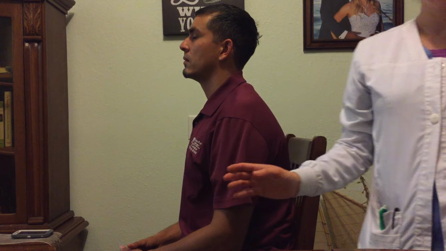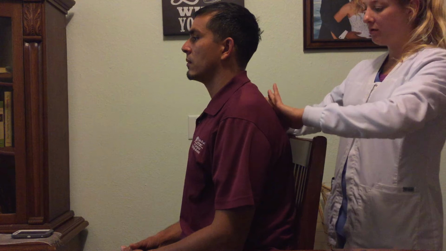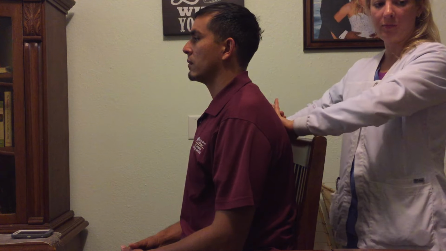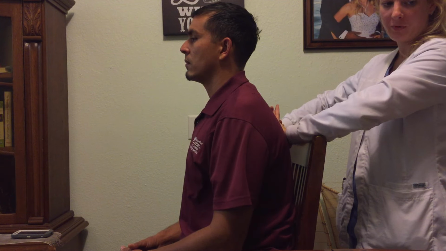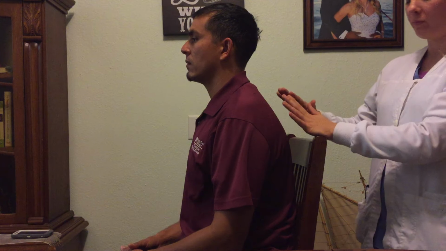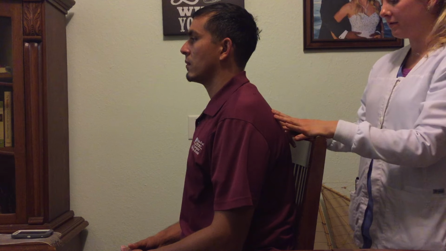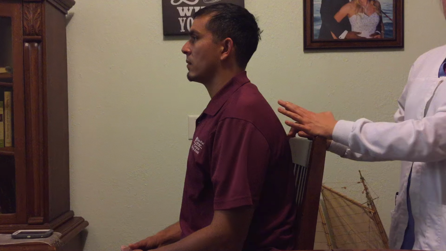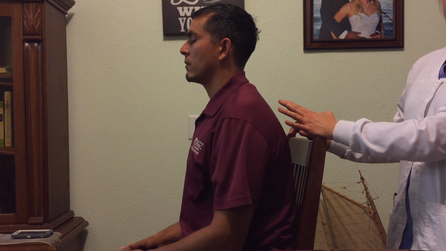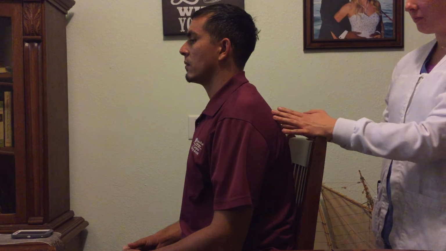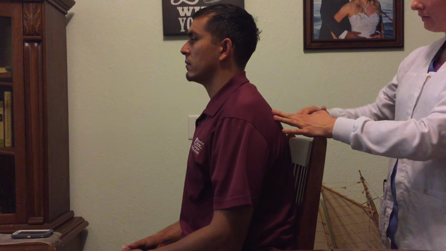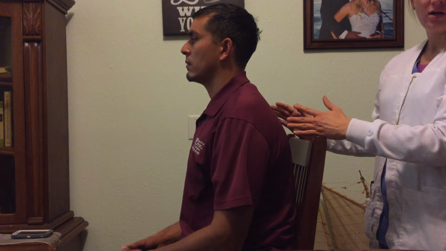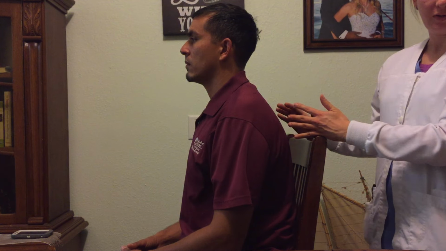Now, next I'm going to percuss the thorax systematically, starting on the back. I'm going to work myself on both lateral sides of the thorax, and first I'm going to start posterior, across the back, and then the same I'm going to do in front of the chest.